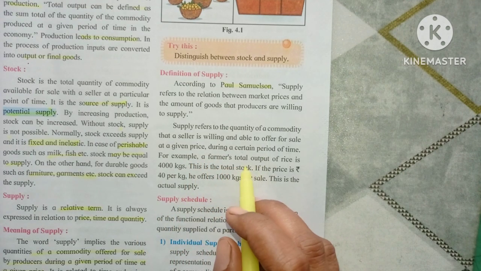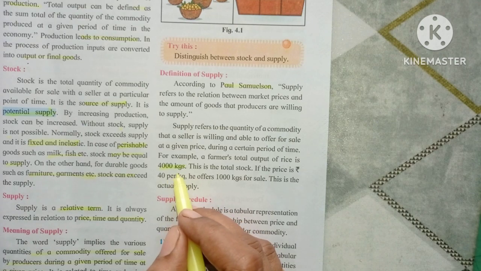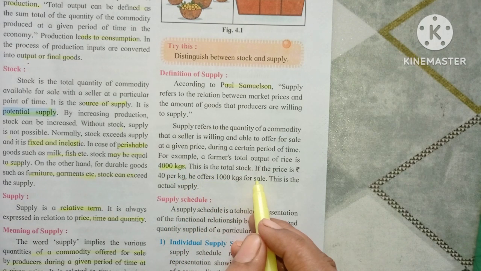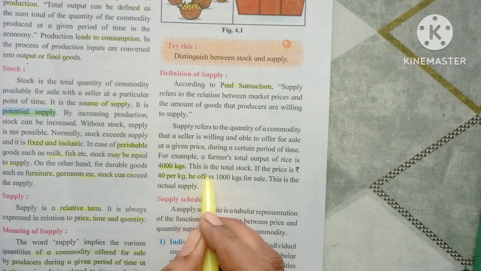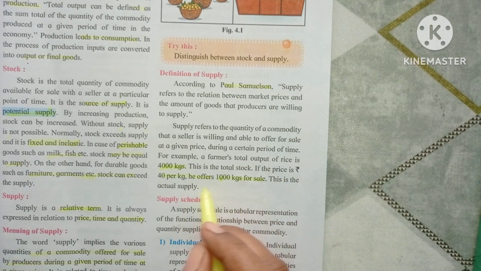For example, a farmer's total output of rice is 4000 kgs. This is an example. This is the total stock. If the price is rupees 40 per kg, he offers 1000 kgs for sale. This is the actual supply.